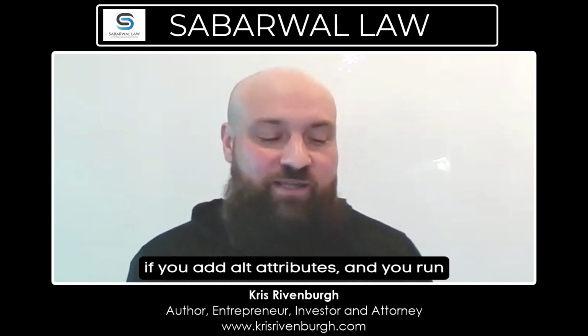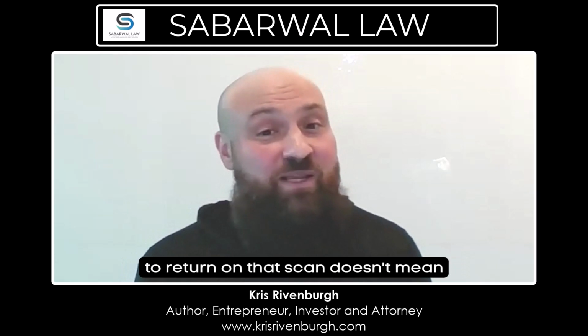If you add alt attributes and run an automated scan, no errors are going to return on that scan. Doesn't mean your image is accessible, but you have prevented any automated rule set from detecting that you are missing an alt attribute.